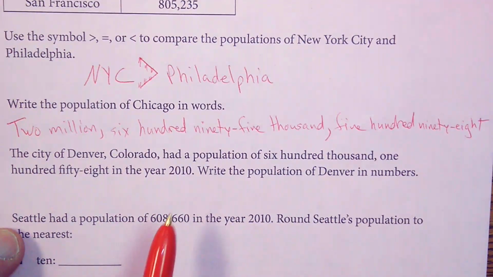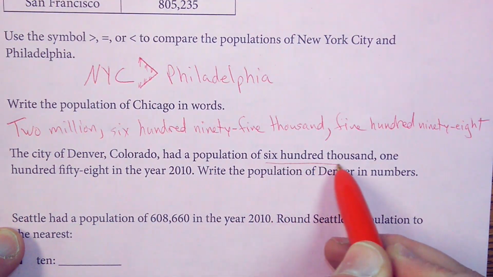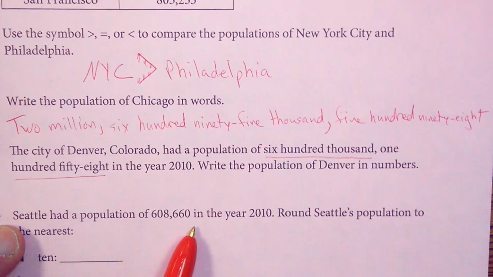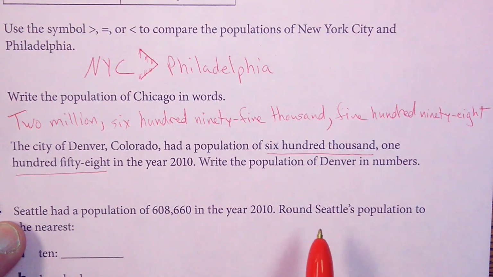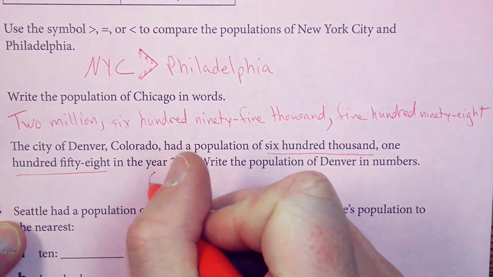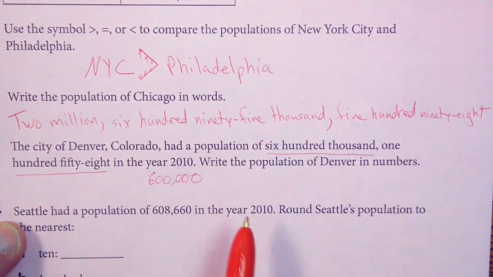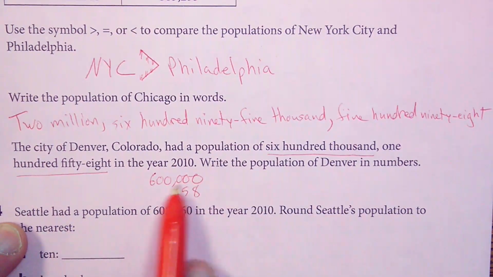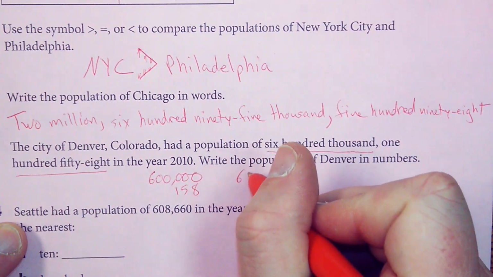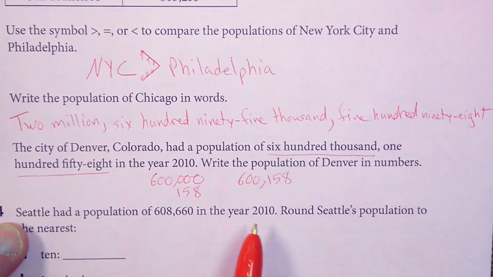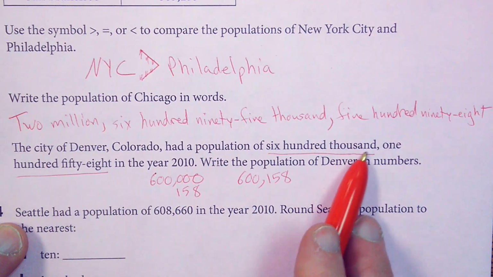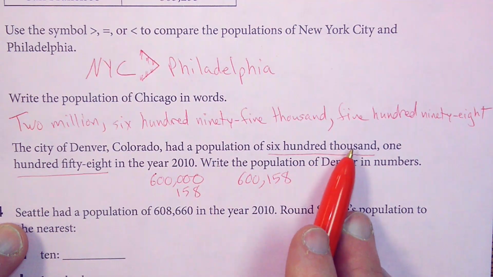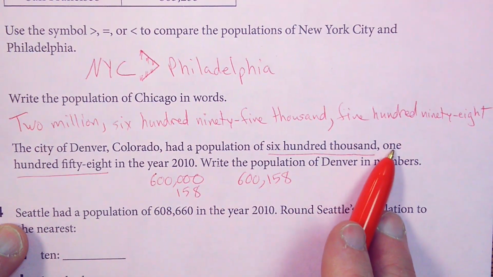The city of Denver, Colorado had a population of 600,158 in the year 2010. Write that in numbers. 600,000. Okay? We know that 600,000 would look like this, but it also says 158. 600,158. We need to combine those. I like it when you can find the comma because you can figure out exactly what to write on the left side. 600. 1,000 is the comma, and then whatever comes after.